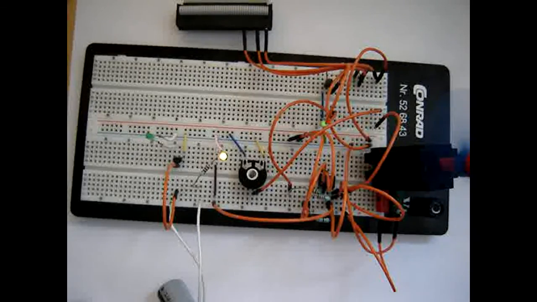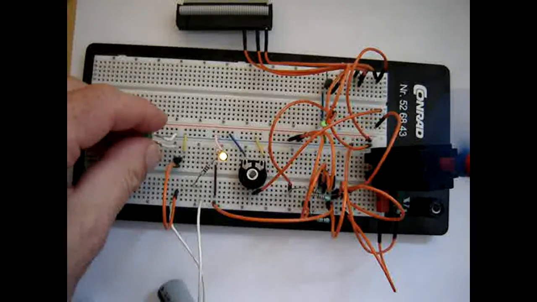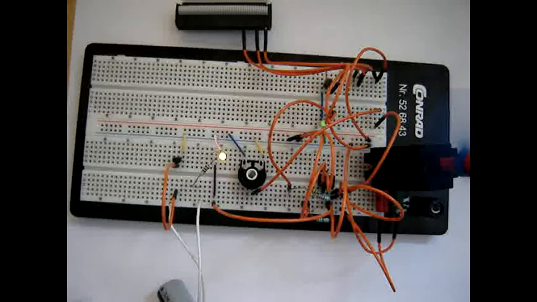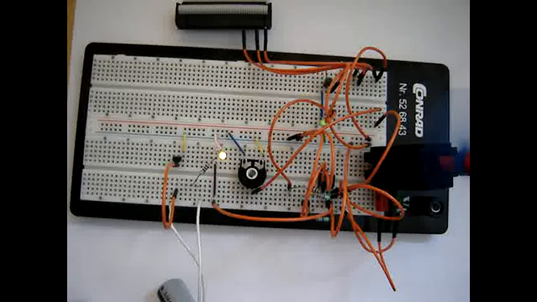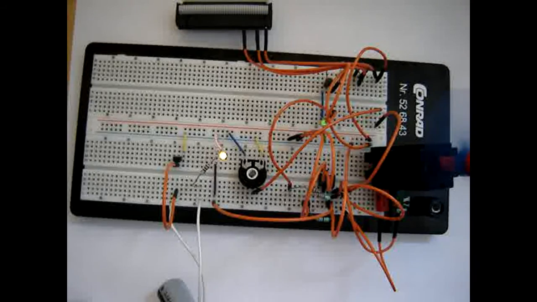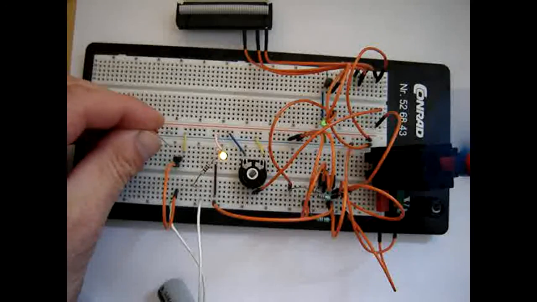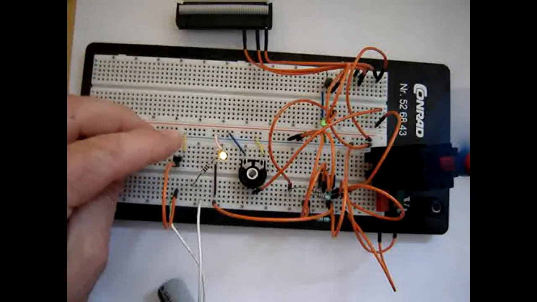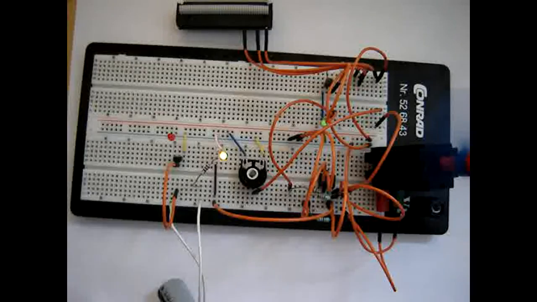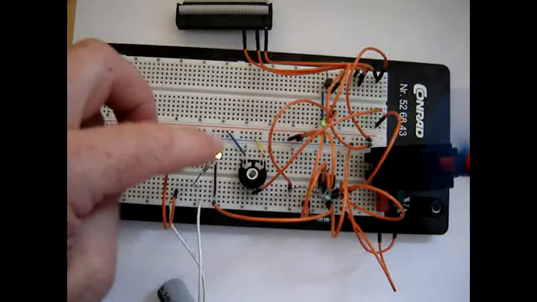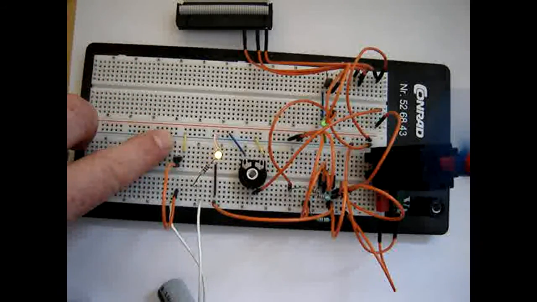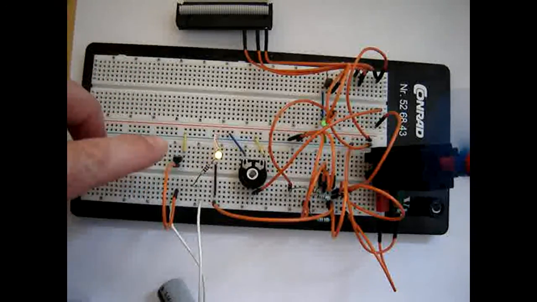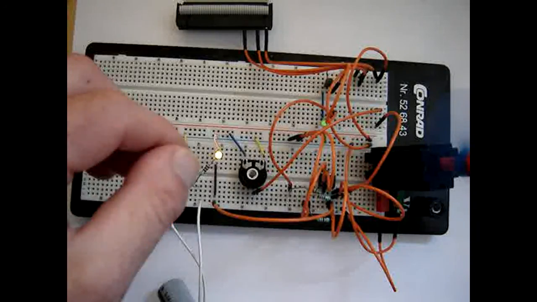So let me try a faint red LED, see if that is working anyhow. And that should be working like this. Unfortunately it doesn't, so I will put this LED here. If it doesn't burn, I am very certain that it is something with the transistor.